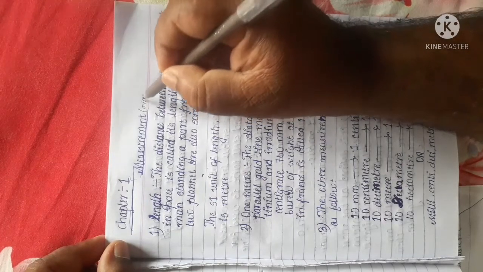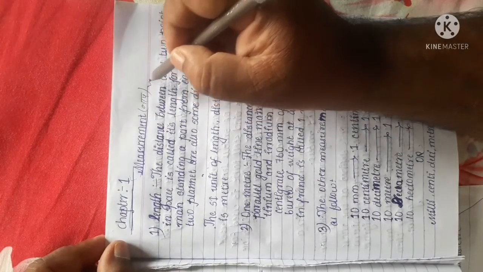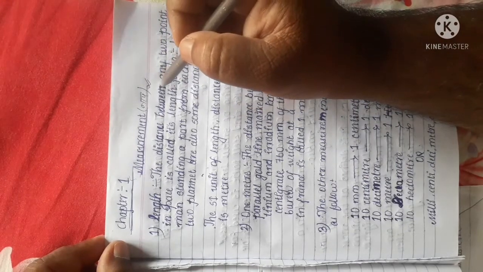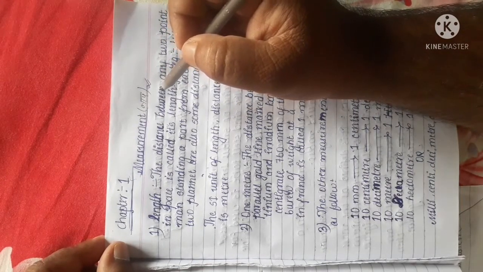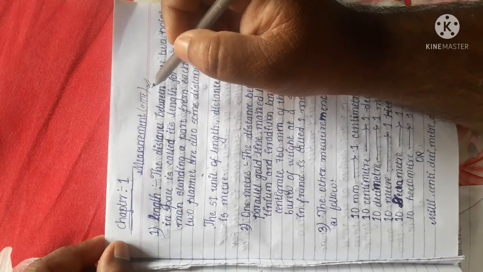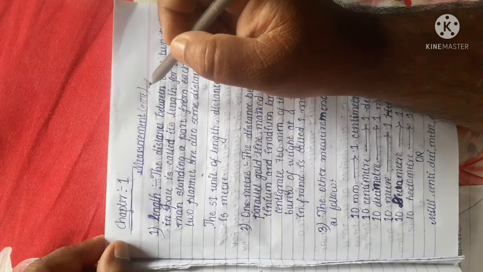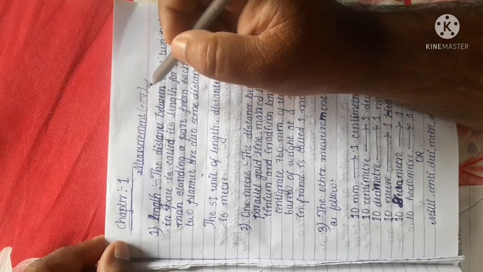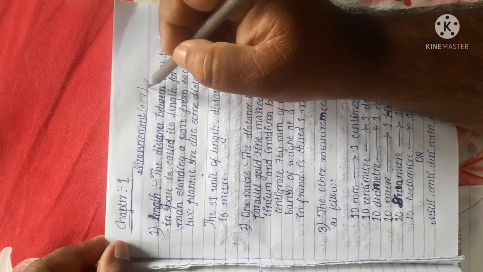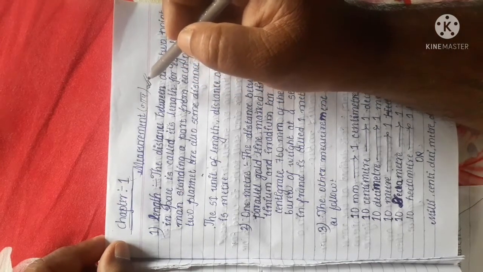nap. In Nepali, it is nap. That's we may be defined as the measurement is that types of phenomena which is obtained by the measuring of or comparing of known quantity with a unknown quantity, which is called measurement. That's all.